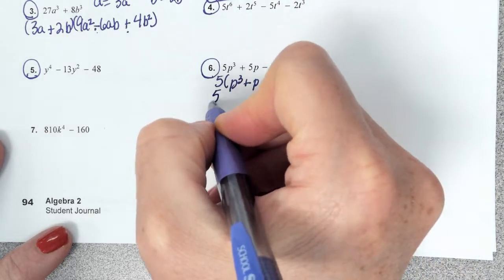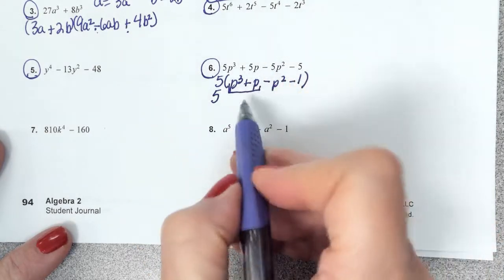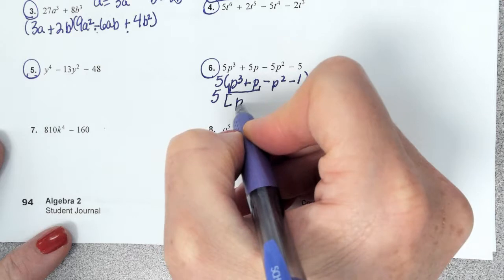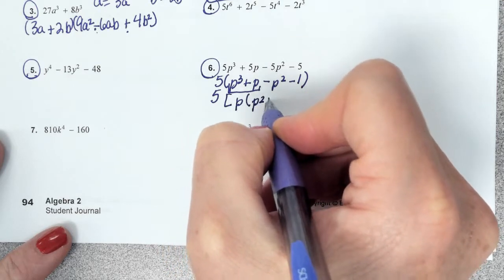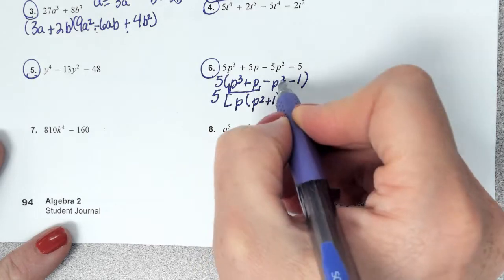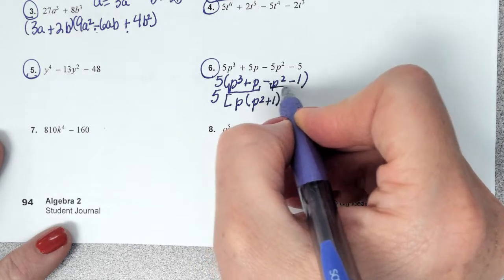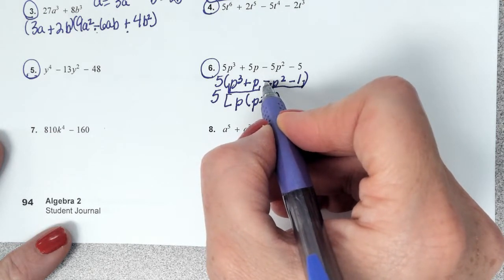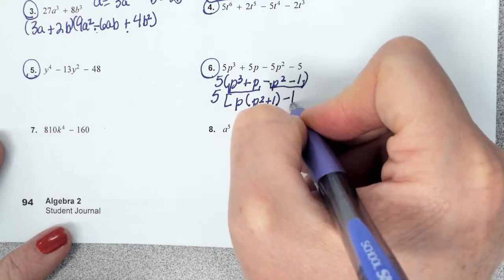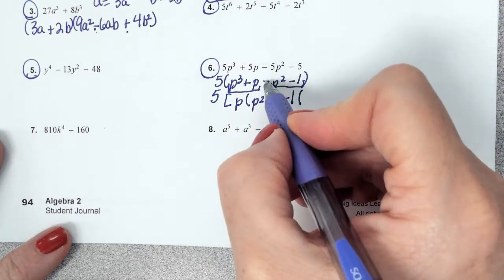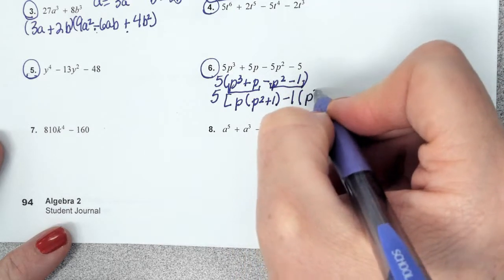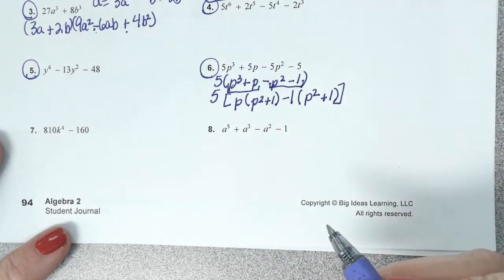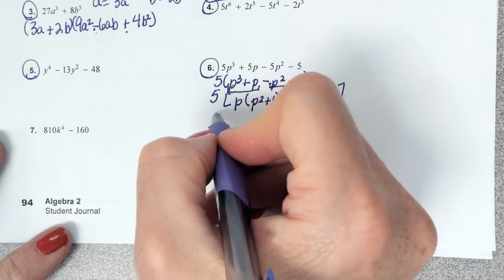So now I'm going to keep going with the grouping. Out of these two, I can factor out a p. Out of those two, I'm going to be left with a p, and I've got p squared plus 1. Out of these two, I can't really factor anything out, but I have to take out something. So I'm going to take out a minus because of this minus. So I'm going to take out a minus 1, and I'm left with negative p squared divided by negative 1 is p squared. Negative 1 divided by negative 1 is plus 1. This 5 just gets carried down.